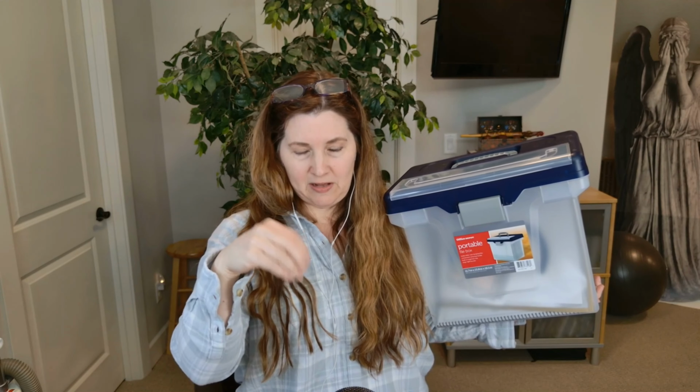Just to describe this for anyone not watching, what would you call this if you were Googling a portable file box? It is called a portable box file or file folder box. And it fits the hanging folders in it, those green folders that we all know that hang in file folders.